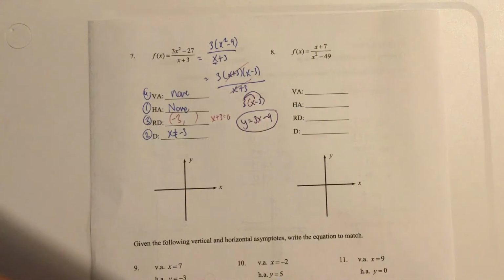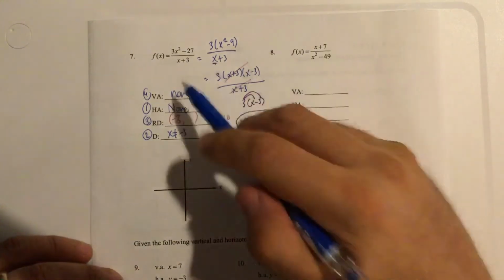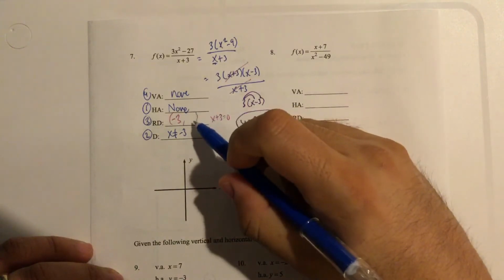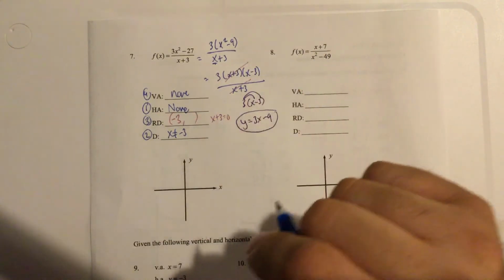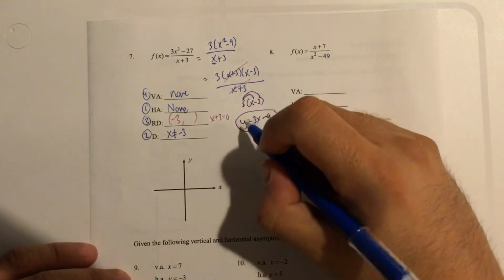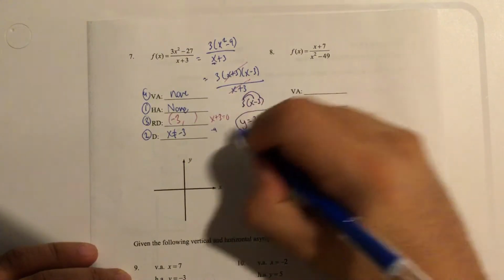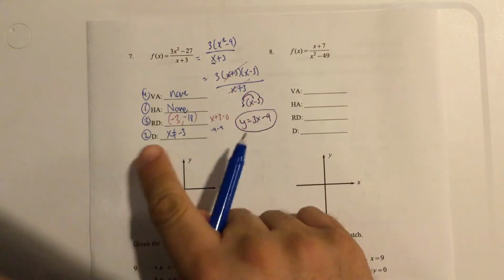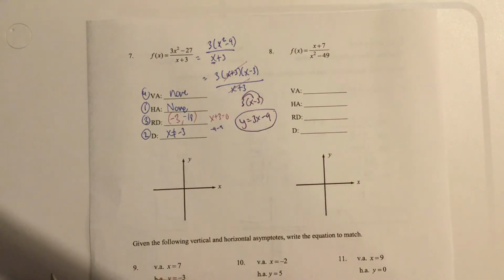Okay, the last thing we'll do is we're going to graph this. Now this was a rational function. Now it's been reduced to a line that has a hole in it. And I forgot to figure out the hole, so we're going to do -3 in here. So 3 times -3 is -9. And -9 minus 9 is -18. So we have a hole in the graph at -3, -18.